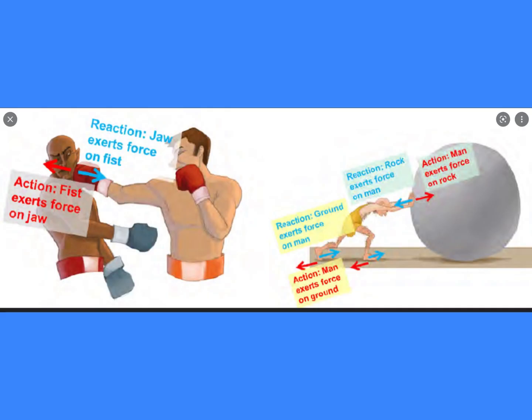Okay. For example, if you are boxing, this is the force acting on the guy that is receiving the strong hit.